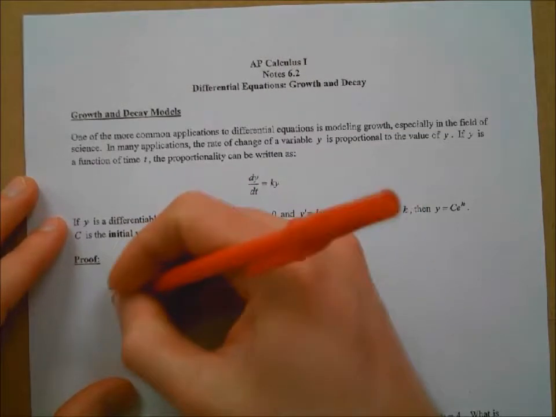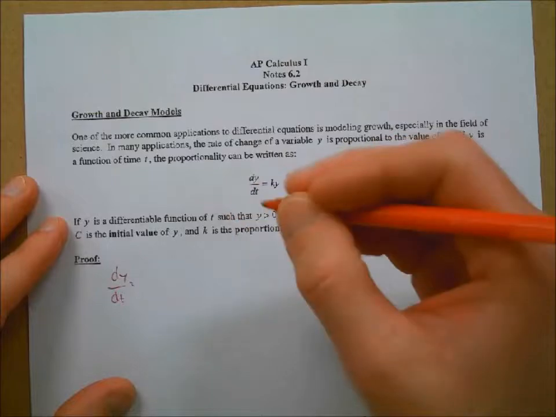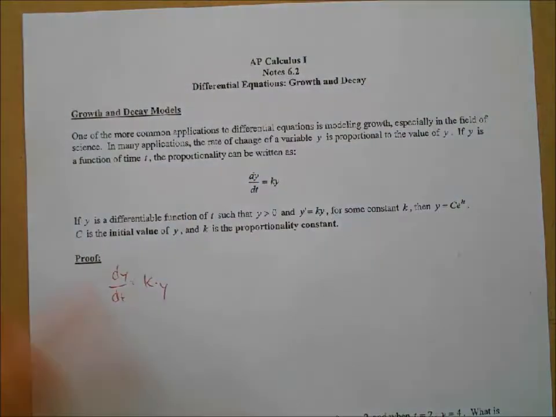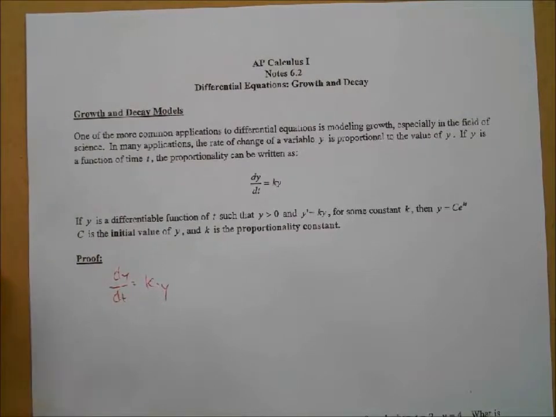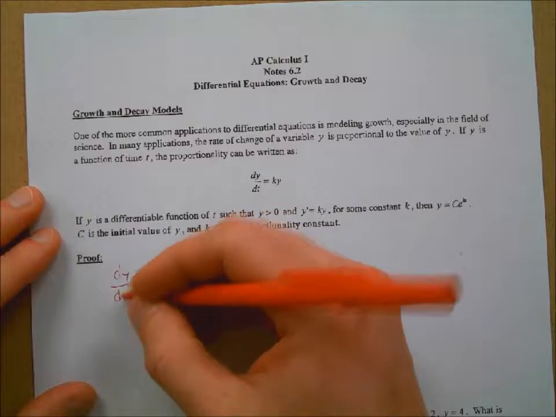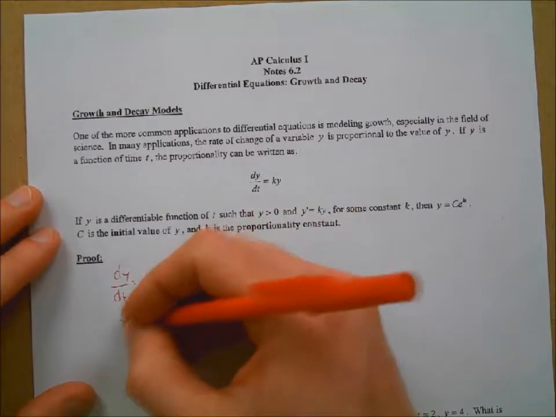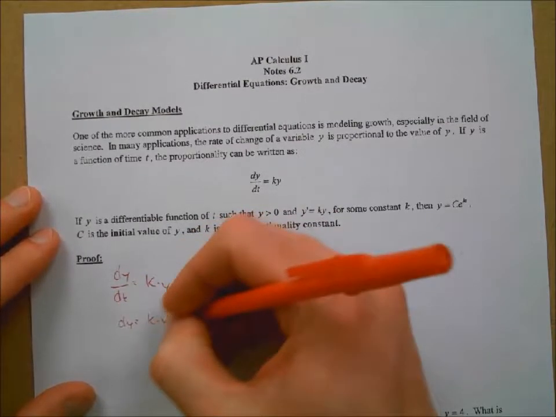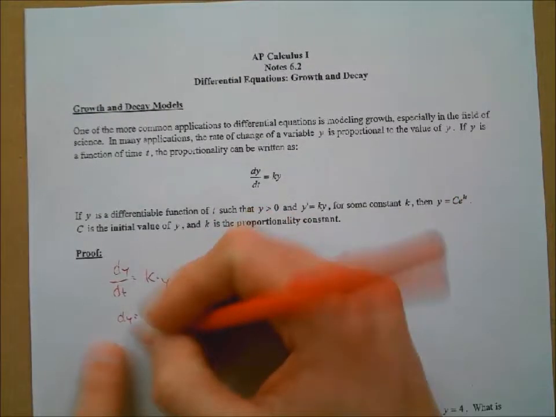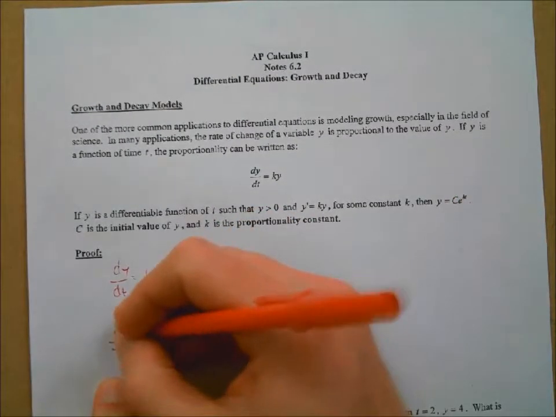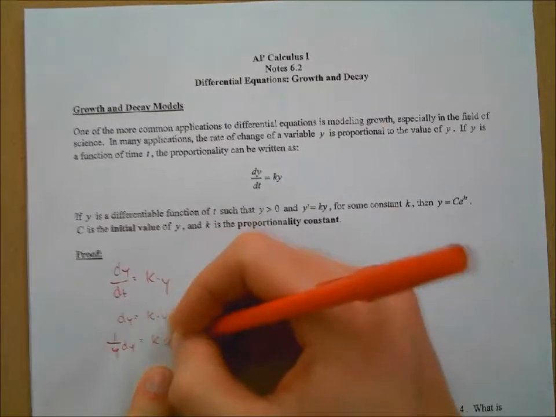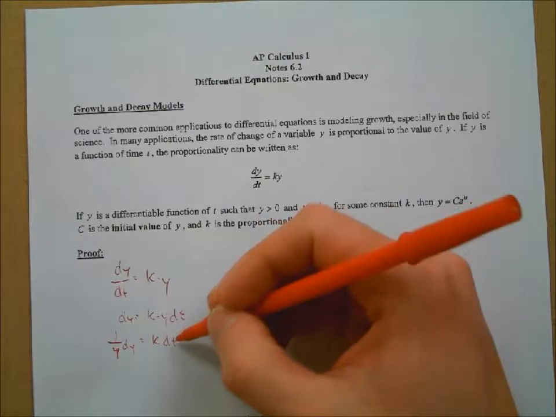So we'll start with dy/dt equals k times y. In order to solve this differential equation, we have to separate our variables. We'll get the y's and dy's to one side, the t's and dt's to the other side. So I'm going to multiply the dt over. We still have to move this y over, so I'm going to divide by y. So we have 1/y dy equals k times dt.